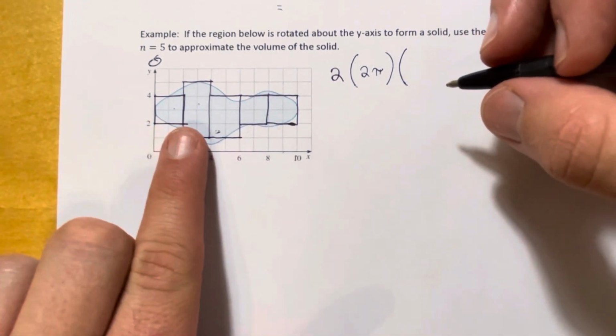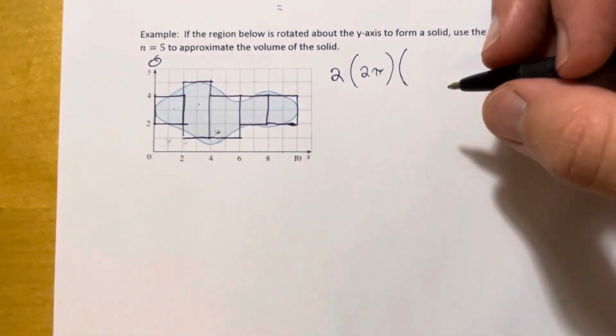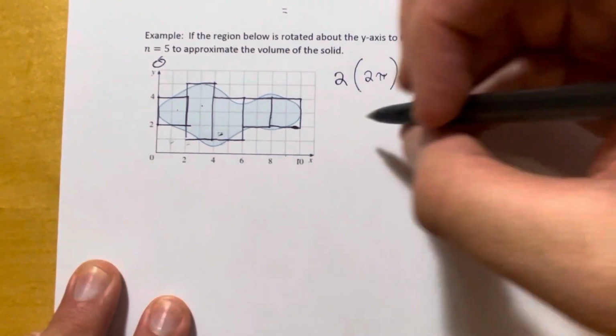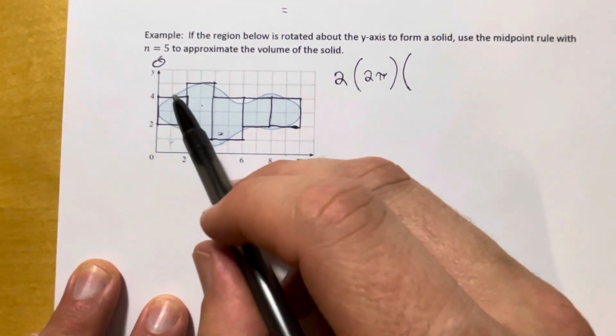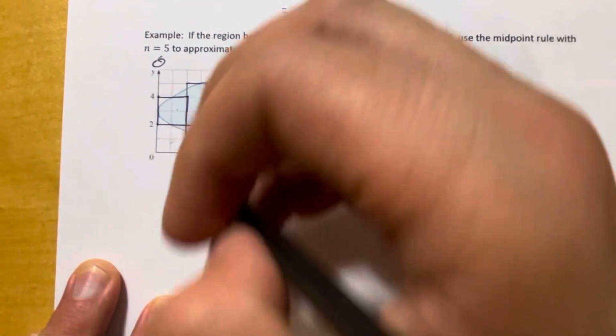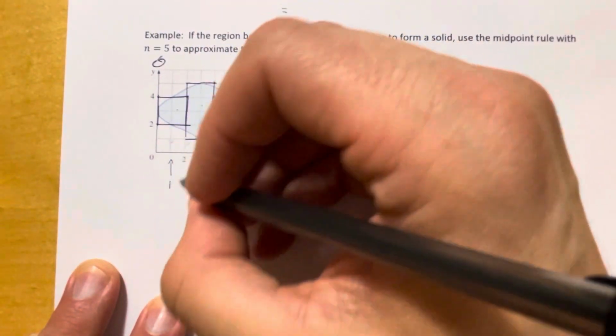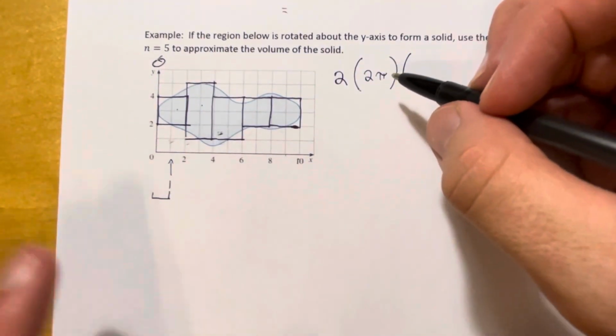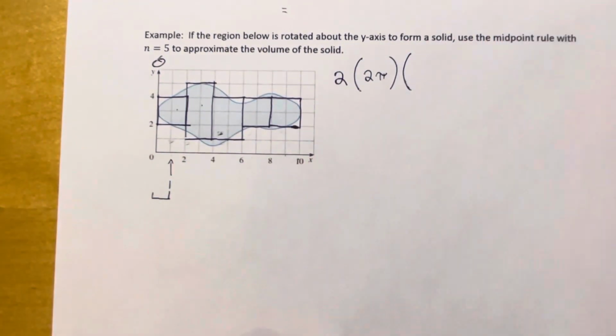The radius will be different for each one of these shells here, but the radius is going to be equal to the midpoint. For example, when I rotate this first rectangle about the y-axis, 1 is the midpoint of that subinterval, and that's the thing that I think of as my radius when I rotate that about the y-axis.